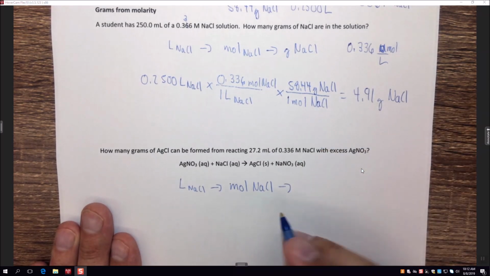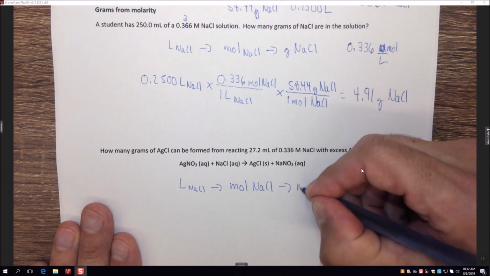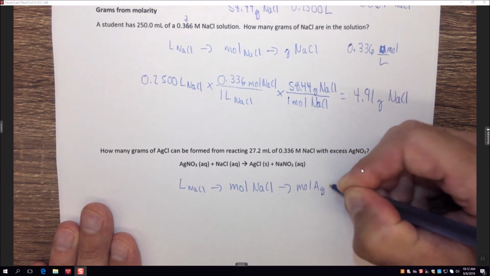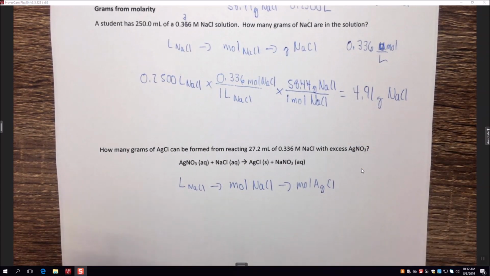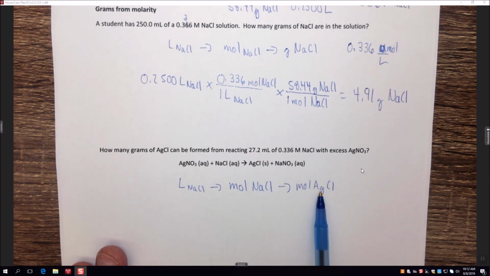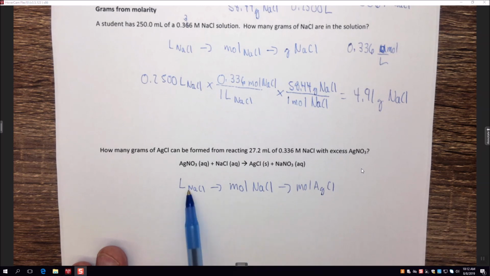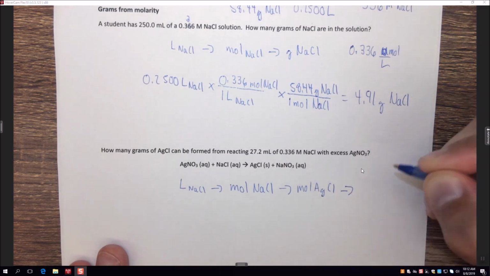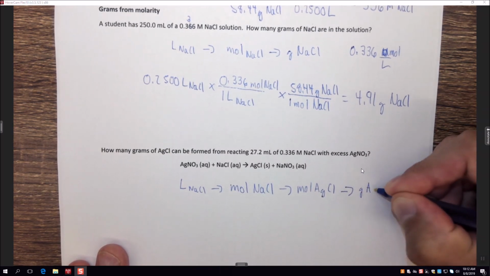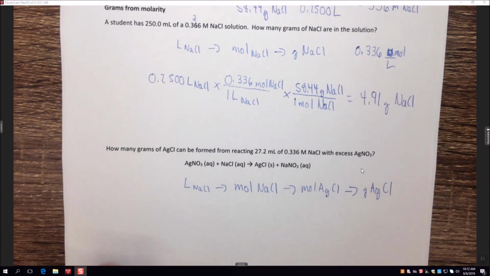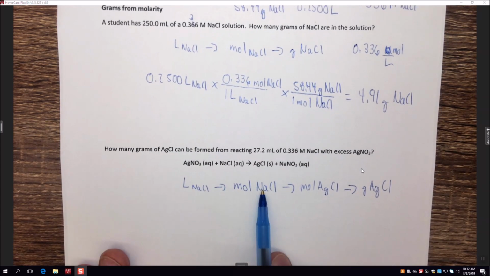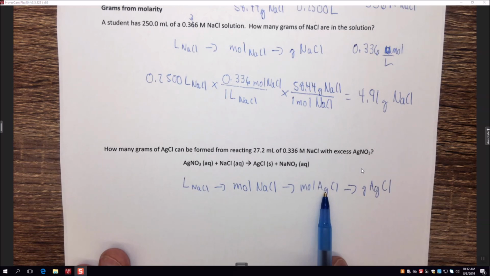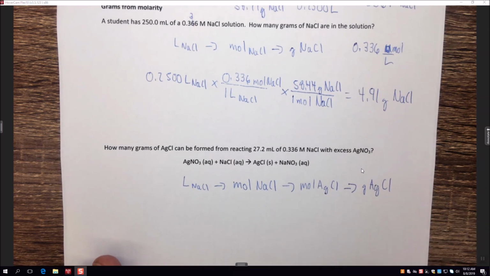Now we want to go from moles of NaCl to moles of AgCl. And what's important to note here is, when we're converting from moles of one thing to moles of another, we use a balanced chemical equation. It makes no difference that we found these moles from liters or from grams. Whenever you go from moles of one thing to moles of another, balanced chemical equation. Then finally, we want to go to grams of AgCl, moles to grams, molar mass. Liters to moles molarity, moles to moles balanced chemical equation, moles to grams, molar mass.